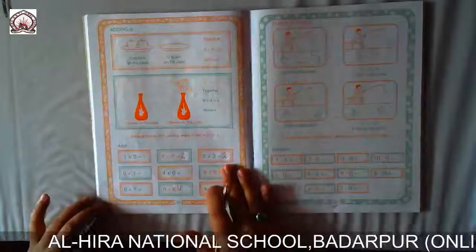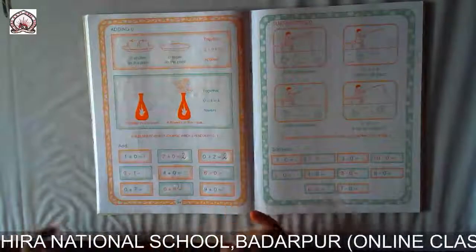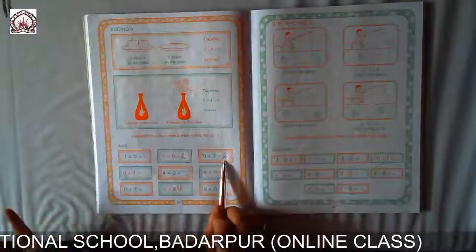Okay, 2 is added to 0. How much will you get here? 2. The number will not change if 0 is added to a number, or a number is added to 0. The number will remain the same. Then 0 plus 1, how much?